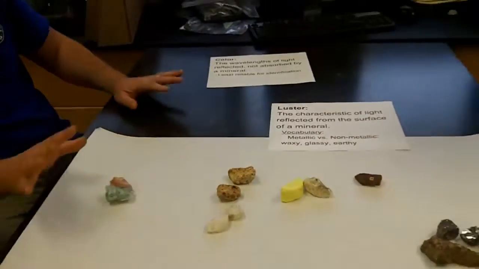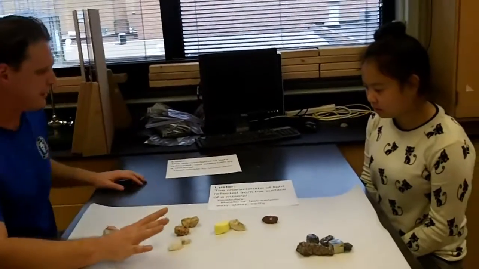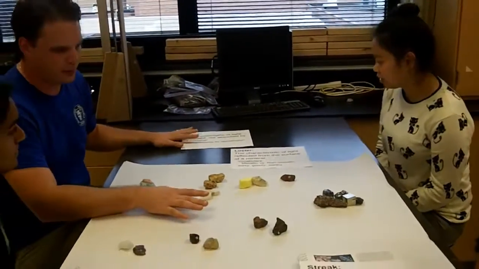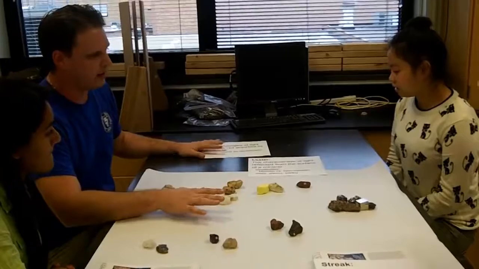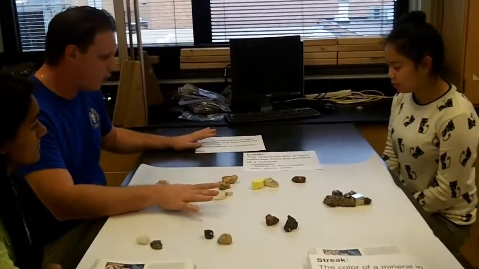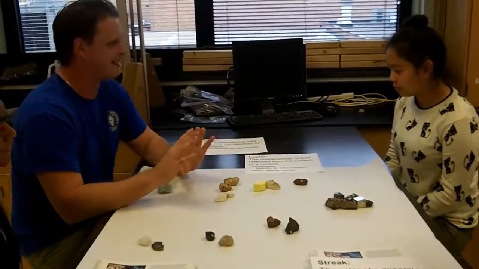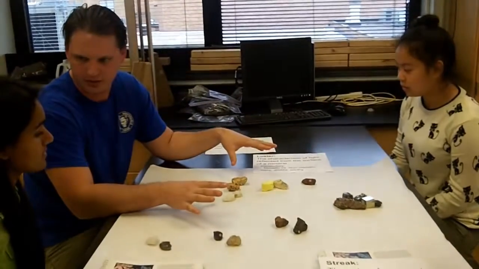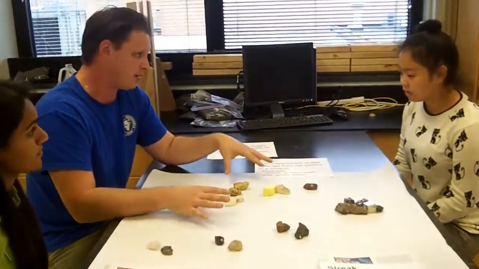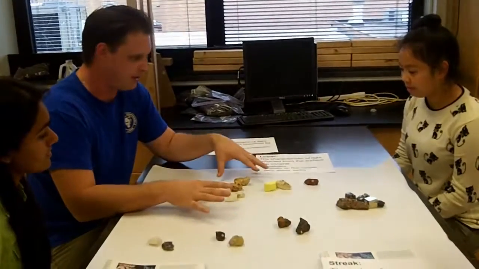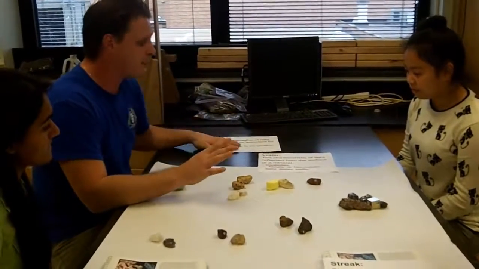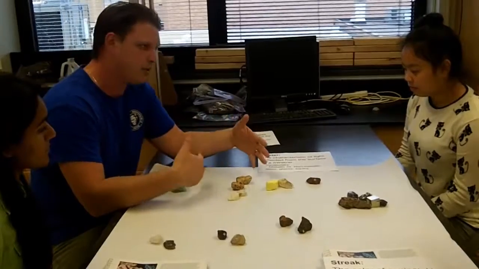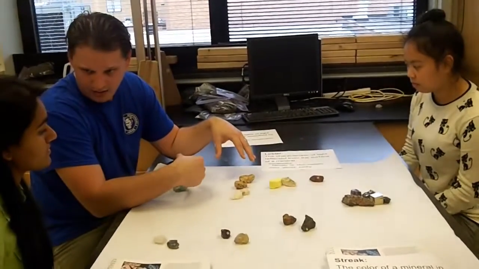So, quick recap. We've got color that we've already talked about, and we know that it's the least reliable because we have different opinions, and minerals can be different colors. The same mineral can be different colors, and we can all have a different opinion about it. We talked about luster. We've divided it up into two groups, metallic and non-metallic, right?